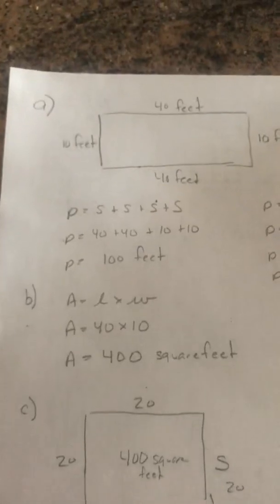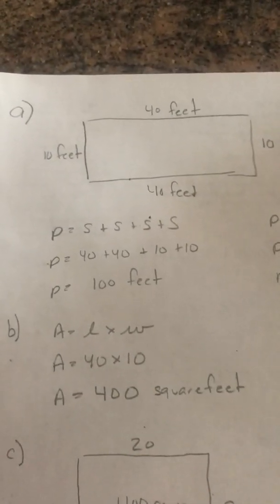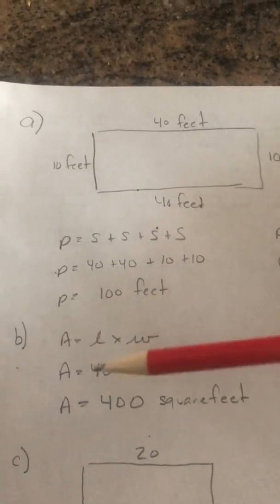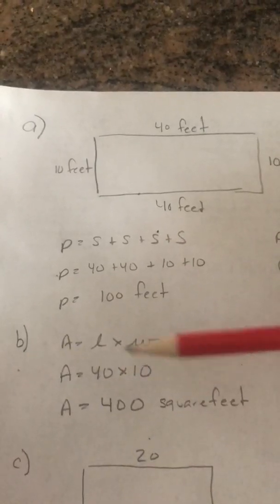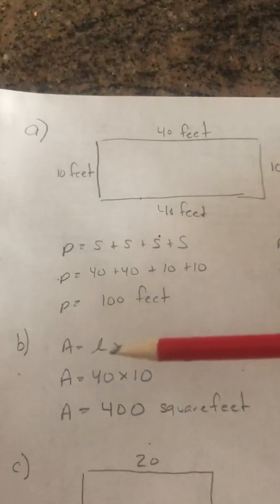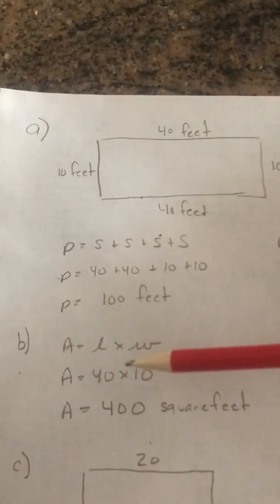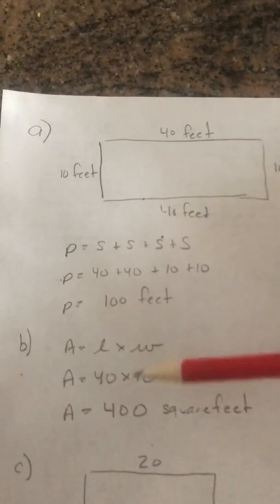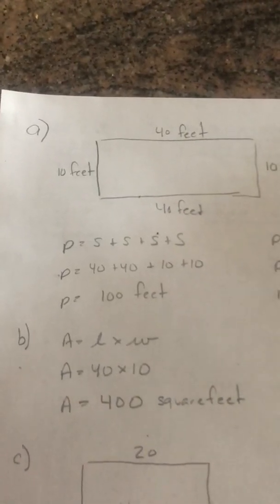The next part, for part B, we need to figure out the area of his rectangular garden. In this case, area equals length times width. So I'm going to multiply area equals 40 times 10. And then 40 times 10 is 400 square feet. The nice part about numbers that end in zeros, we can just multiply the 4 times the 1, which gets me the 4 to start off, and then I just bring the 2 zeros down. So it's going to be 400 square feet.